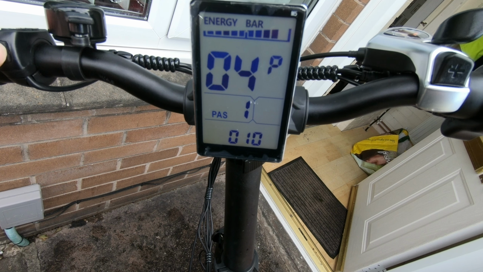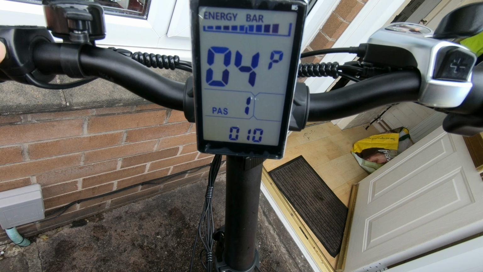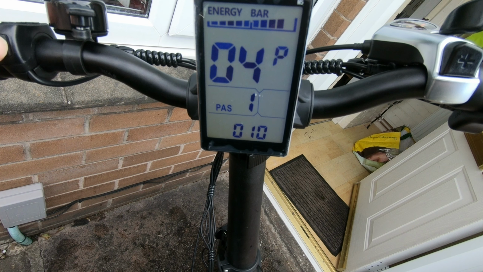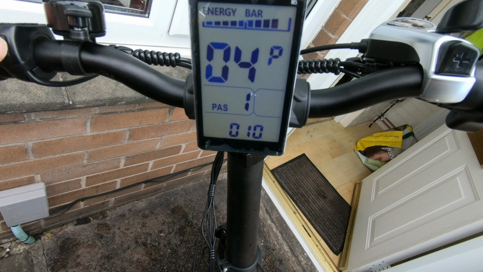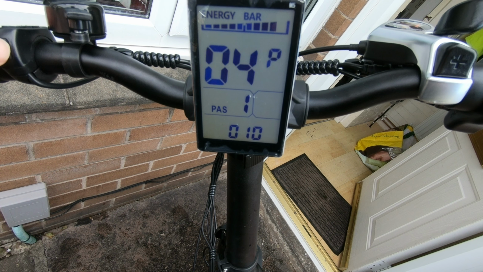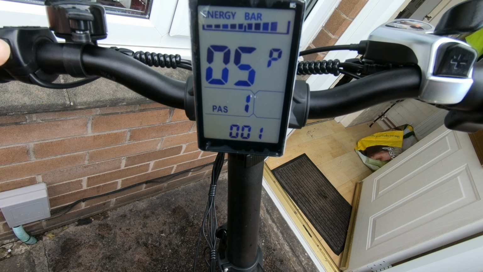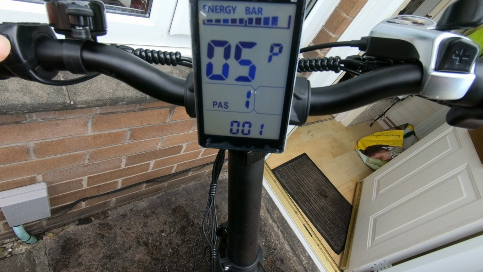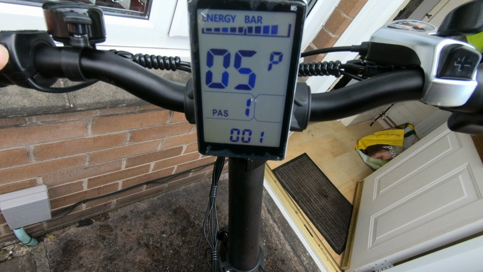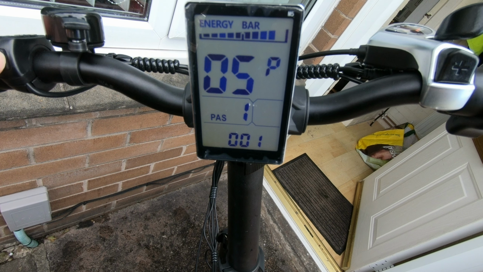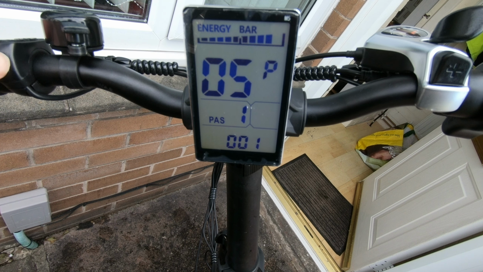4 is the hibernation time. I think that's how long the screen stays on. 5 is the power gear. Not too sure on that one. Not too sure what that means. I think it's how fast it goes on throttle only in each gear.